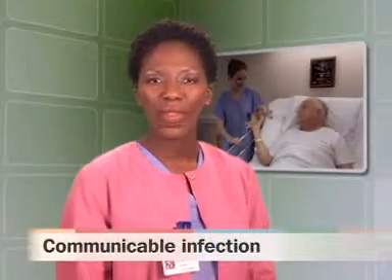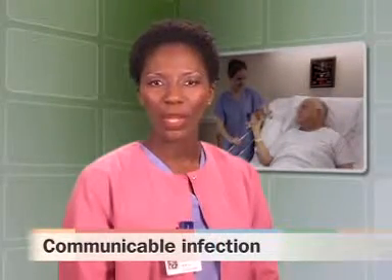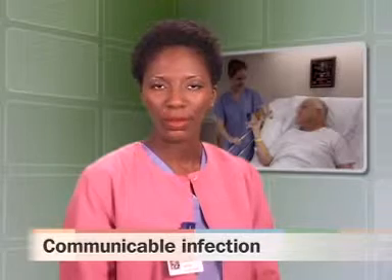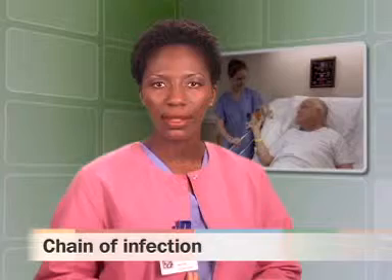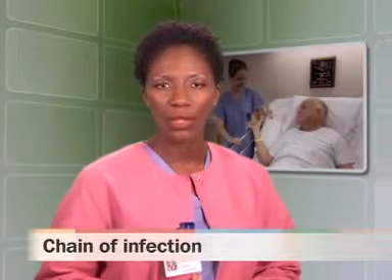A communicable infection is an infection that can be transmitted from one person to another. In order for a person to acquire a communicable infection, 6 key conditions must be met. Together, these 6 conditions are the links that make up the chain of infection. By breaking this chain, you can help stop the spread of communicable disease in your facility.